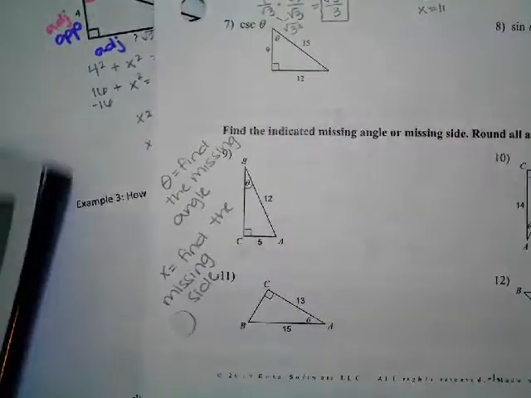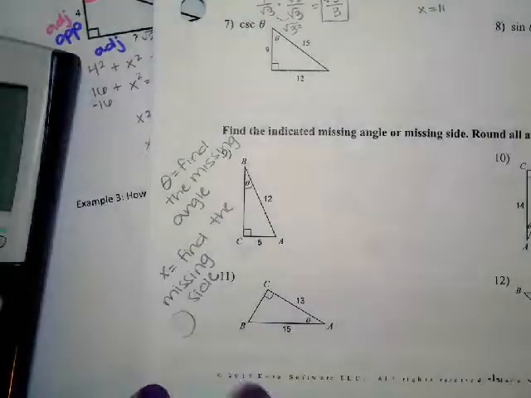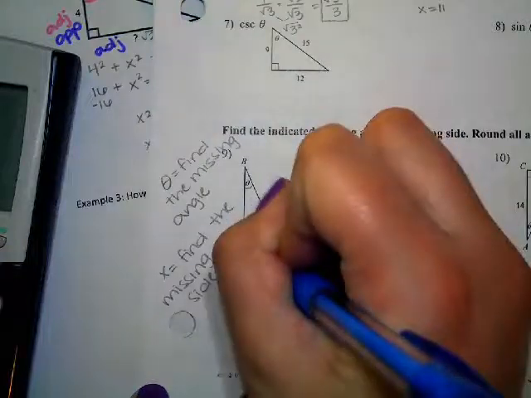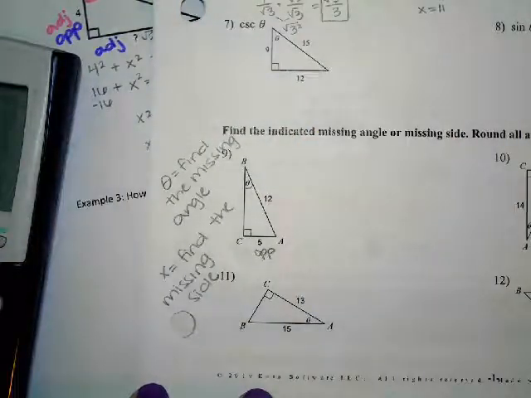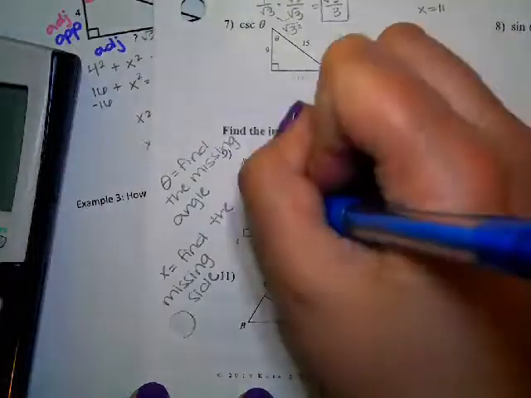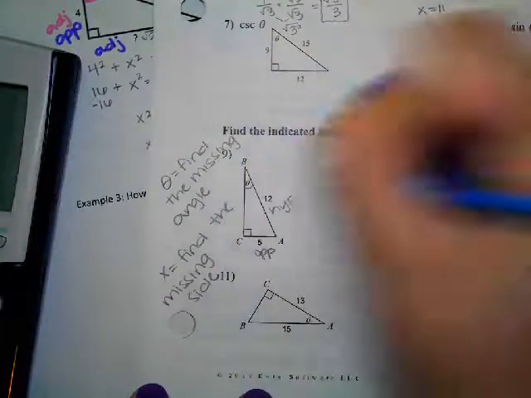Opposite. Yep. What's the name of the 12? Hypotenuse. We are only going to label the sides that are there. So once we have the sides that are there, we stop labeling. We don't want to label the blank side because that gets confusing.